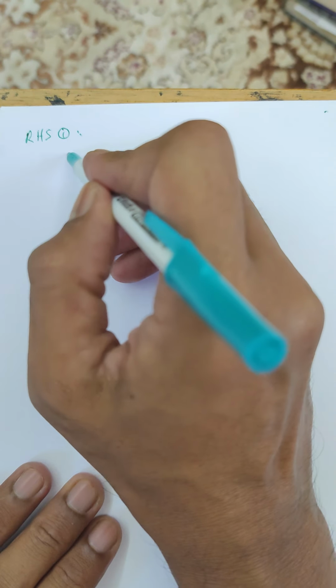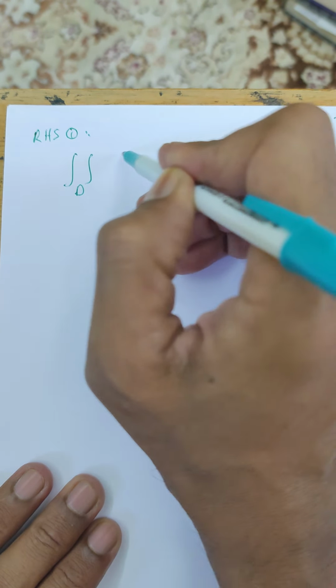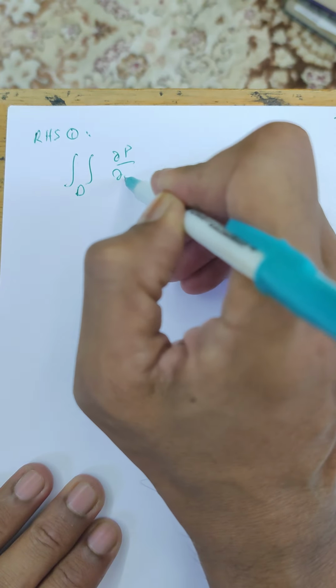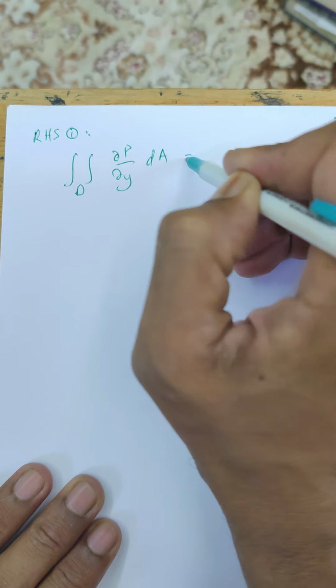What we have is that we integrate over region D ∂P/∂y dA.